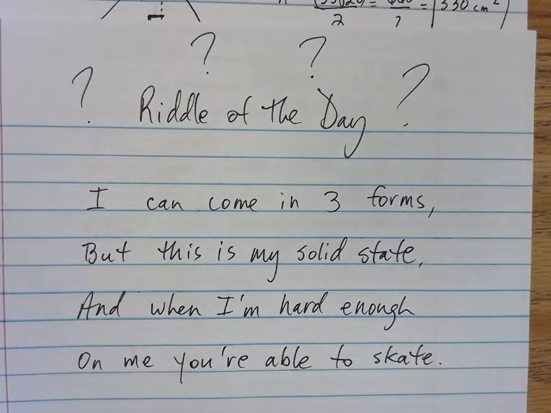Today's riddle of the day is actually a weather-related riddle. So let's see what we've got. I can come in 3 forms, but this is my solid state, and when I'm hard enough on me, you're able to skate. If you know what I am, just send me the answer to the riddle. You know how to do it. But this is my solid state, and when I'm hard enough on me, you're able to skate. If you know the answer, just send it on in.